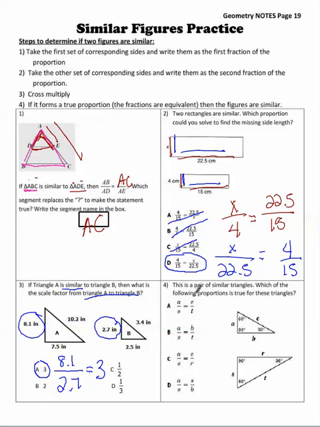In problem 4, there's a pair of similar triangles, so it tells you they're similar. Which of the following proportion is true for these triangles? I want you to pause the video and try number 4. You should have gotten A. One thing you'll need to recognize is the fact that this triangle has been flipped. So sometimes it helps to redraw it if you're able. So now you can clearly see that the proportion is going to be A. Turn to the next page.